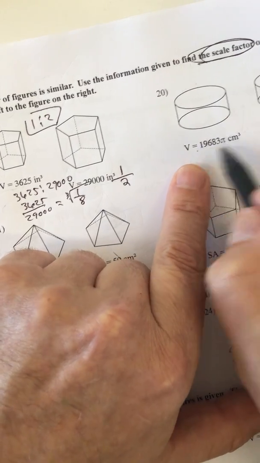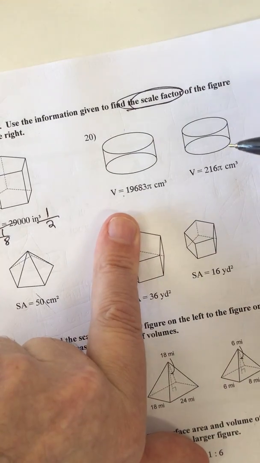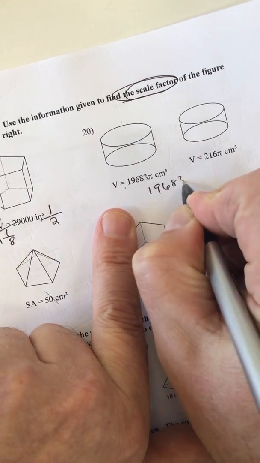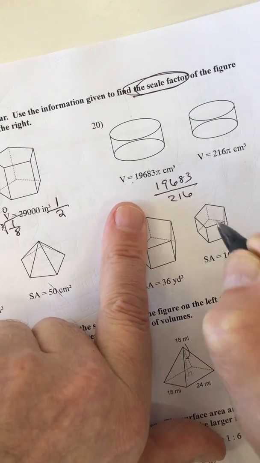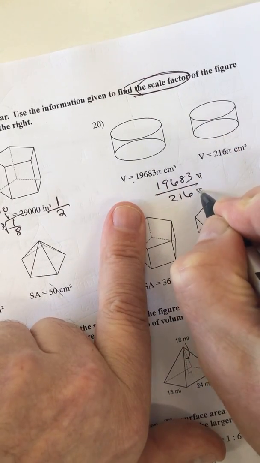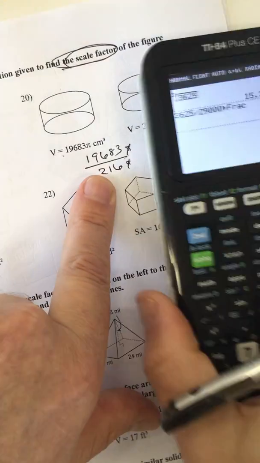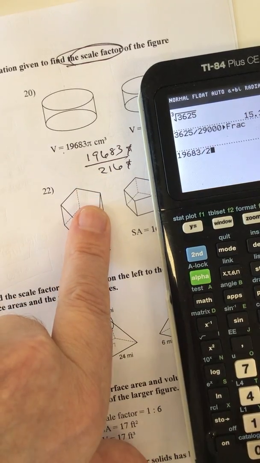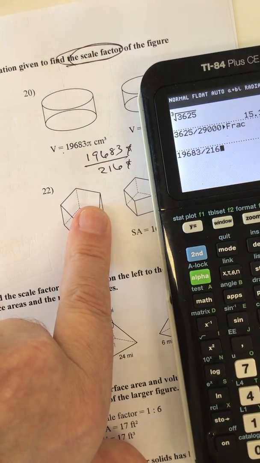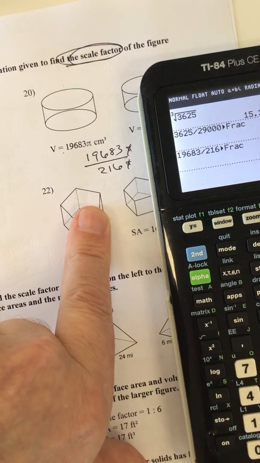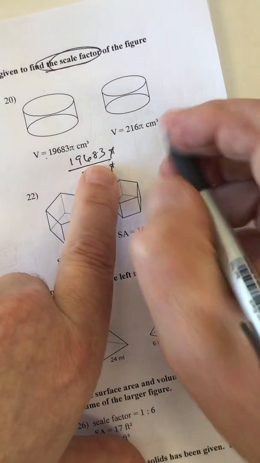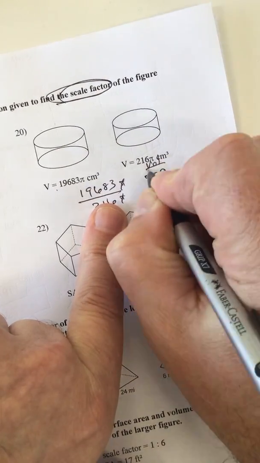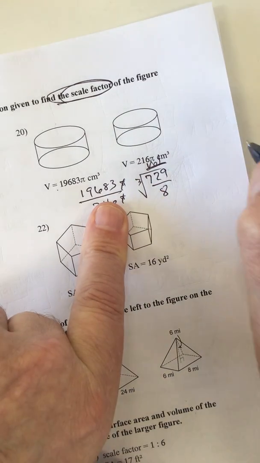Okay, same thing here. This is volume, so it's already cubed. If we want to get down to the scale factor, we've got to uncube it. Well, first, 19683 over 216. It was pi and pi, but those will cancel out. So on my calculator, I'm going to see what that is. 19683 over 216, math fraction. So yes, that does simplify. That's the same thing as 729 to 8. But that's volume. I have to third root all of that to get it down.